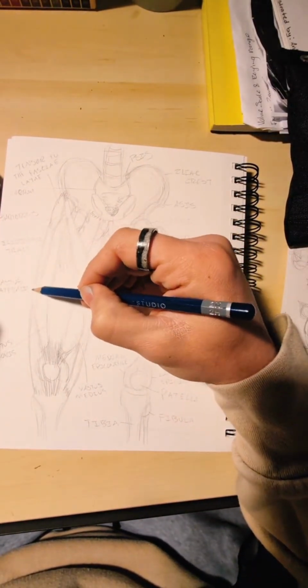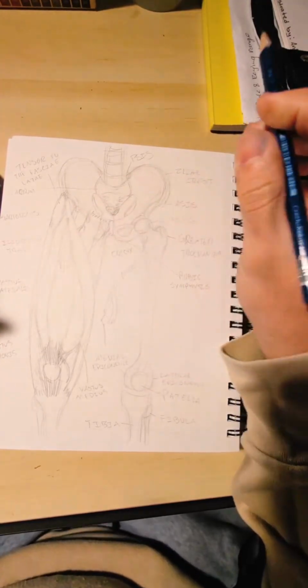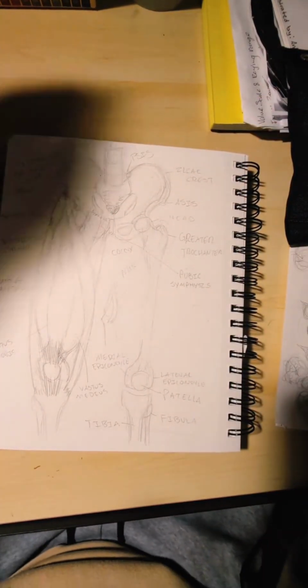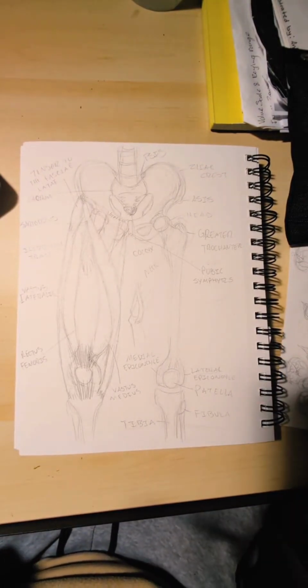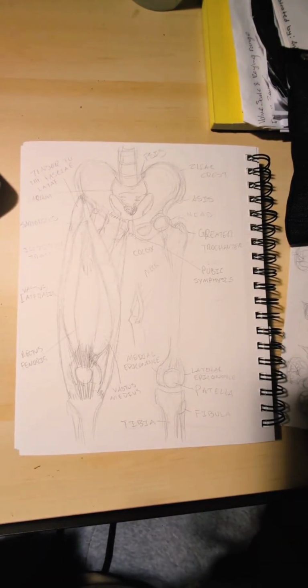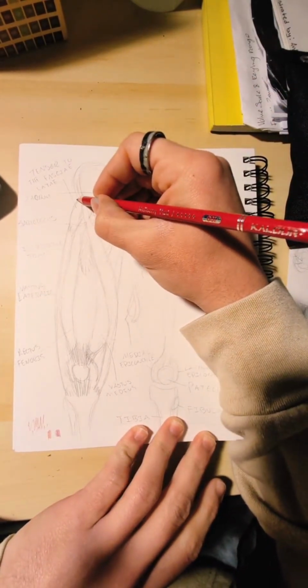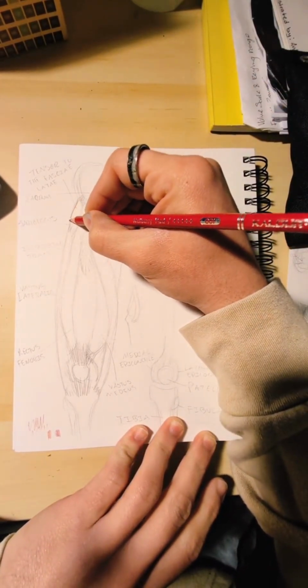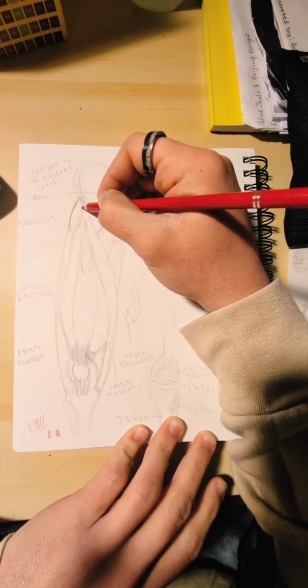Now we're going to go ahead and color in these muscles. This is my favorite part. This is like getting the muscles colored in. So here we have the tensor fasciae latae.